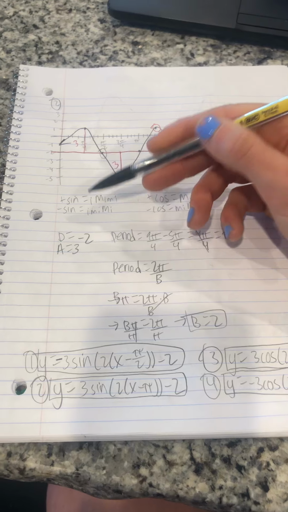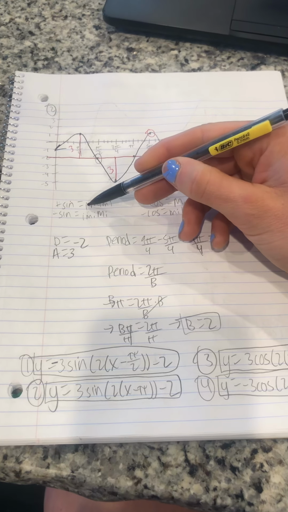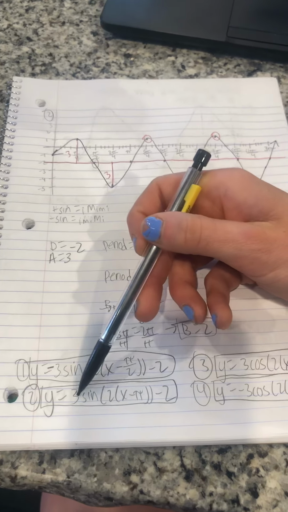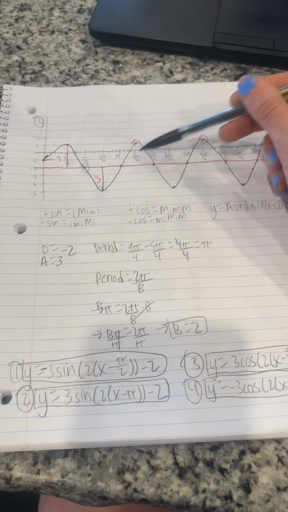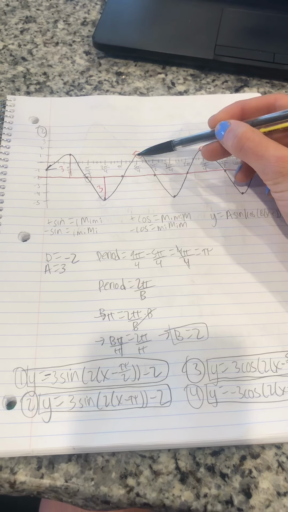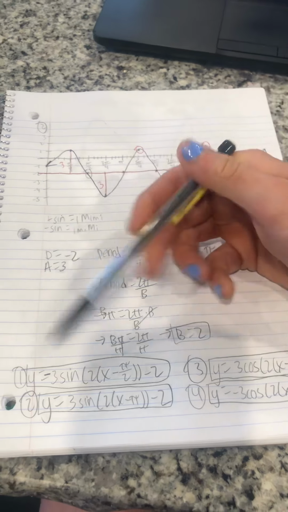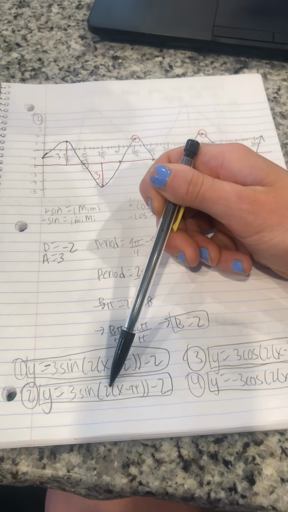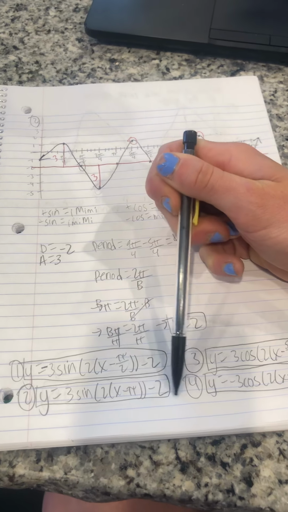Let's find a positive sine. So positive sine is equal to intercept, maximum, intercept, minimum, intercept. So I can choose, let's look at pi. Pi, I start with an intercept. After that, I go to a maximum, then another intercept. So same thing, I just have y equals 3 sine of 2 times x minus pi minus 2.